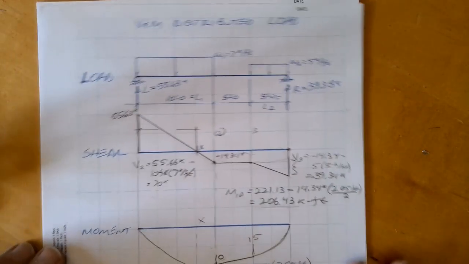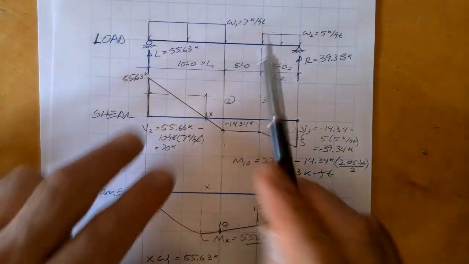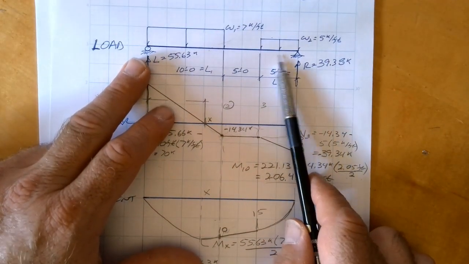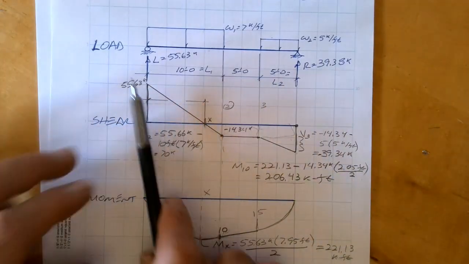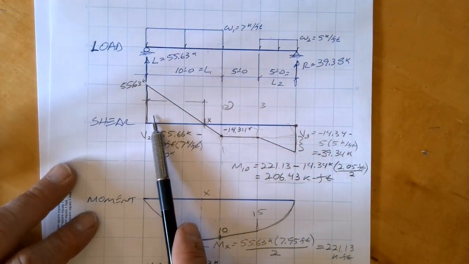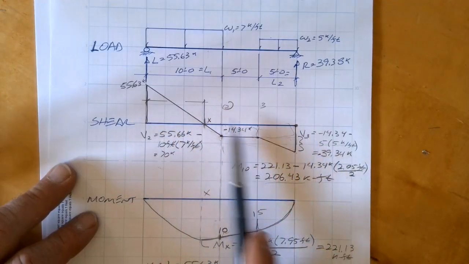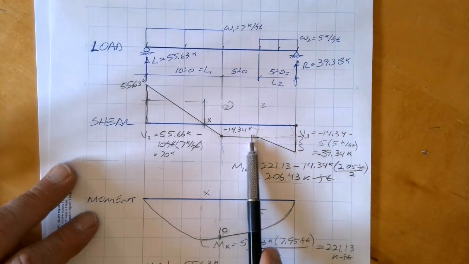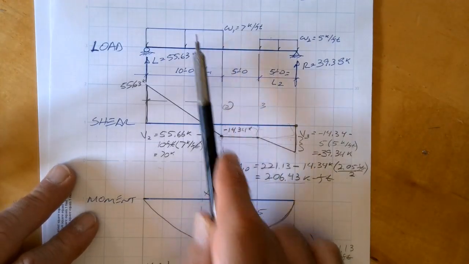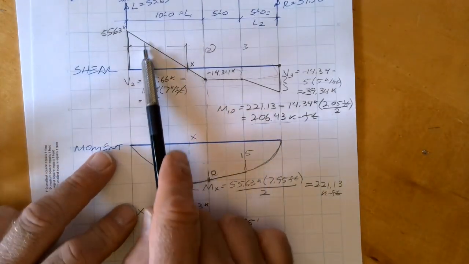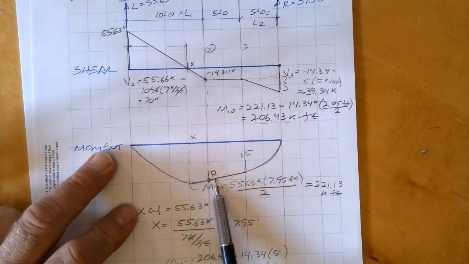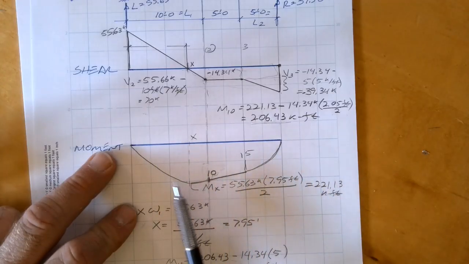Okay, so just to review the process here, start with your load diagram, calc your reactions, start from left to right or right to left, developing your shear diagram, and that's going to be constant where you have no load, triangular where you have distributed load, and then you take the area of your shear diagram at different points and you can find the moment diagram.